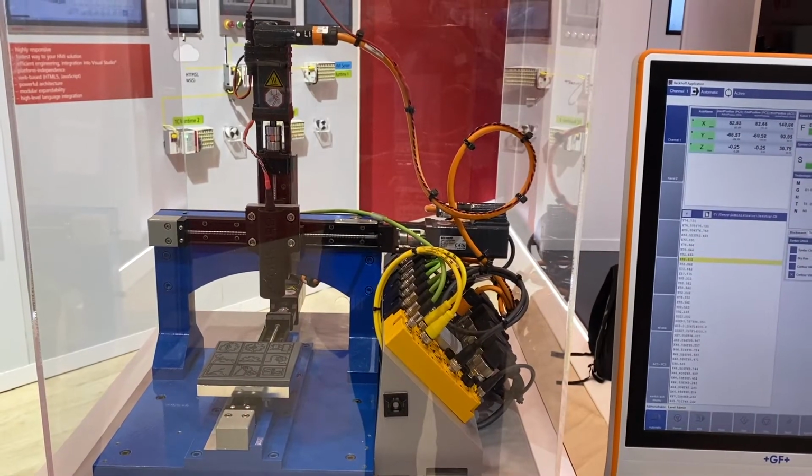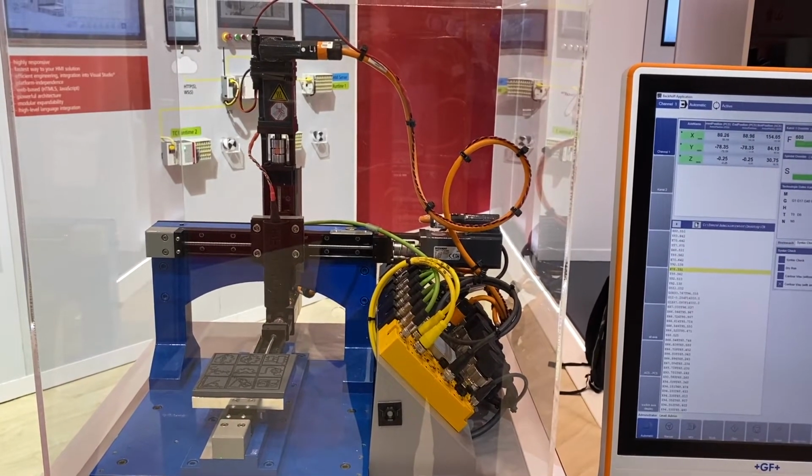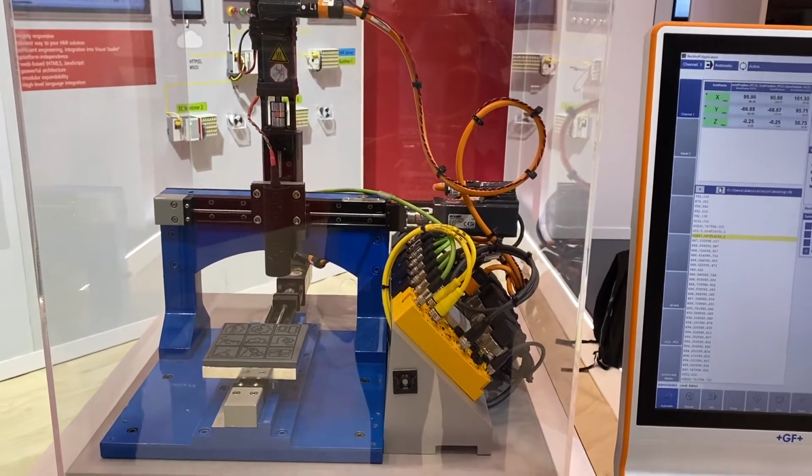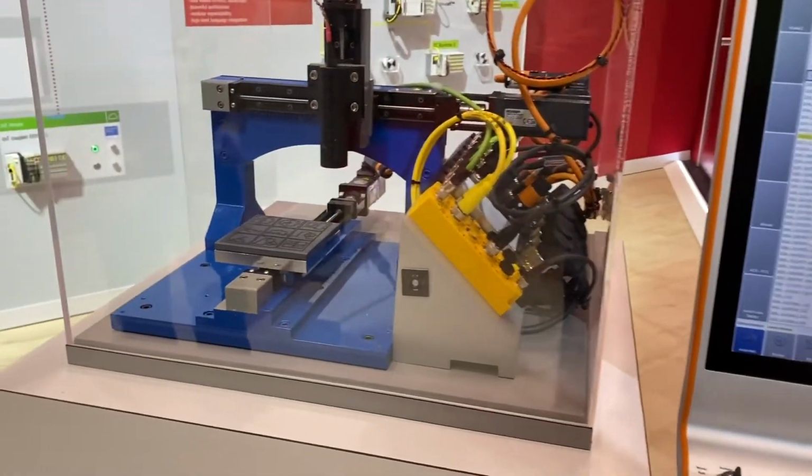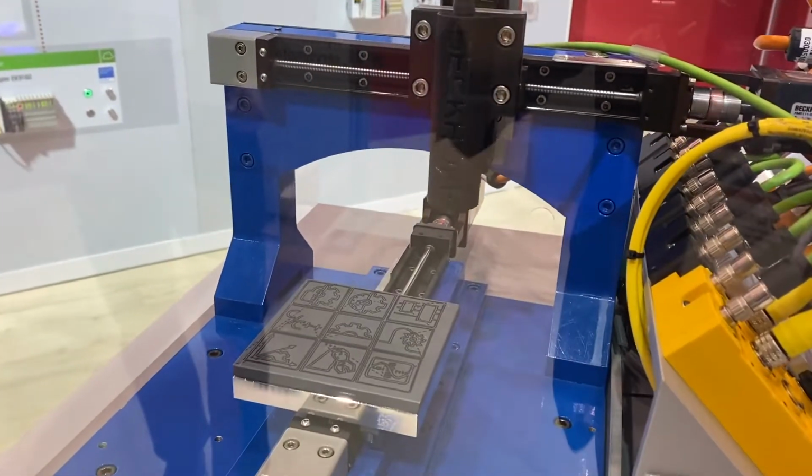So here we can see the CNC program that's running our analytics driver. On here we can see our X, Y, Z axes currently being utilized to trace this steel plate.